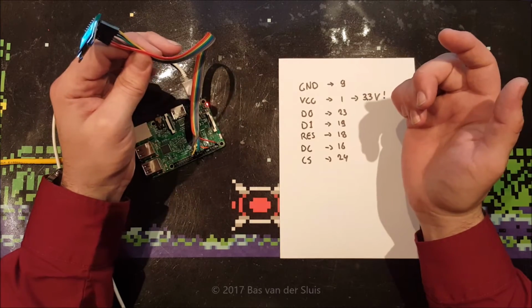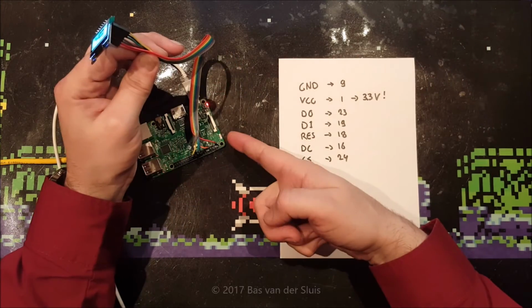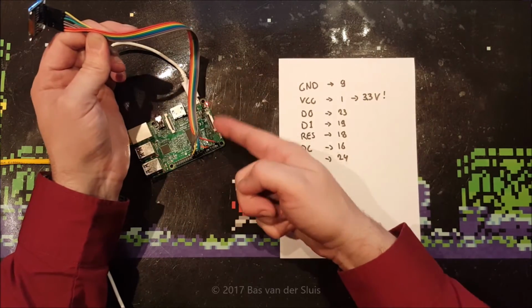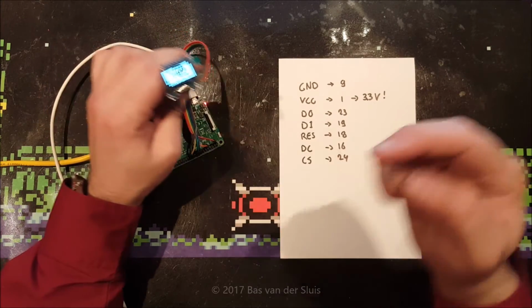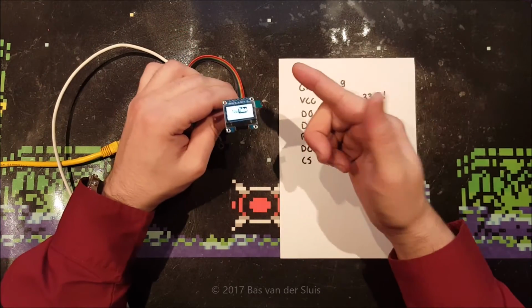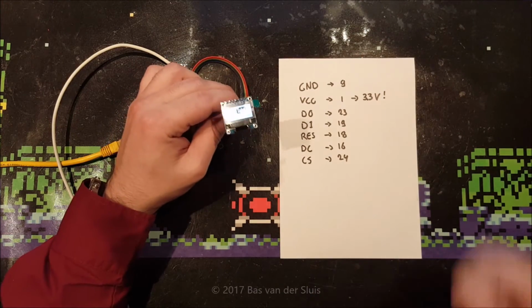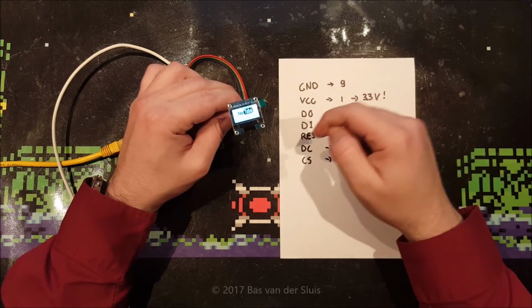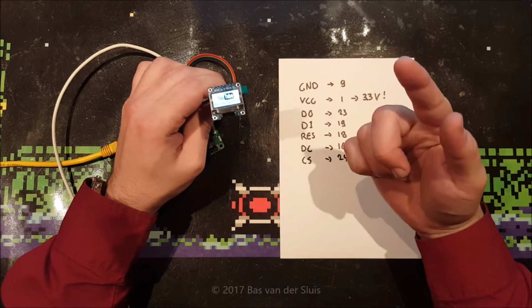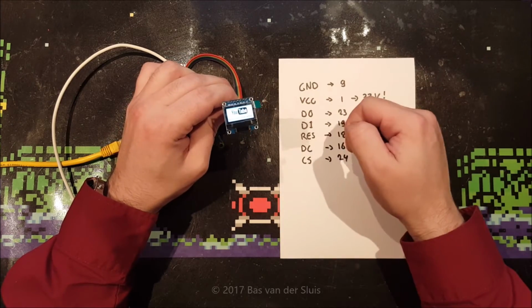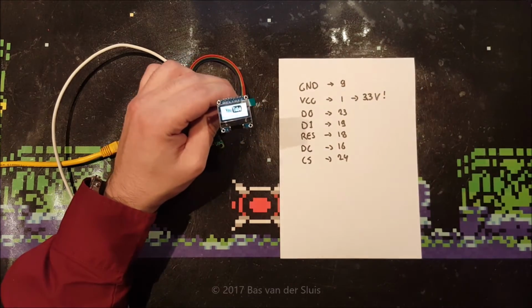Now you need to transfer the image to the Raspberry Pi if you did not create it with the GIMP on the Raspberry Pi, and then move it to the example directory or anywhere where you want, as long as the Python script can find it. Start the Python script, the image.py script, and it starts doing this.